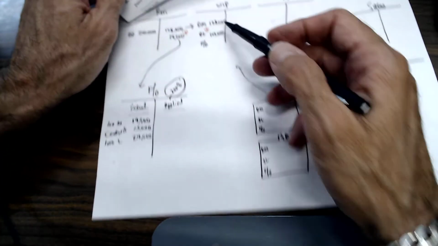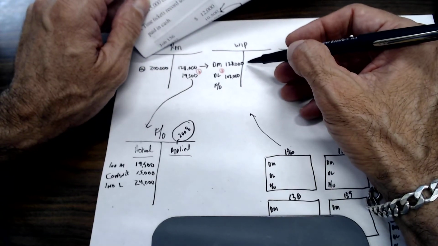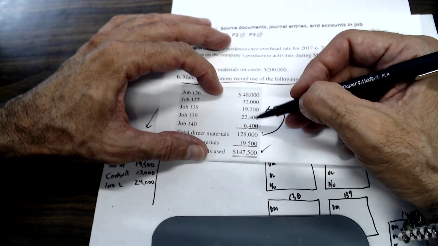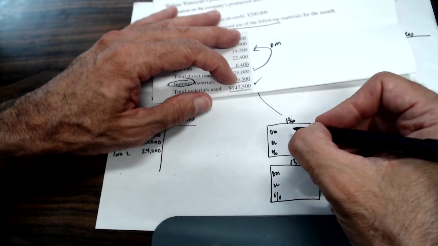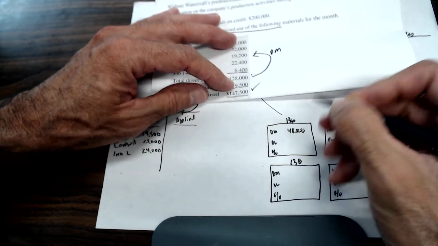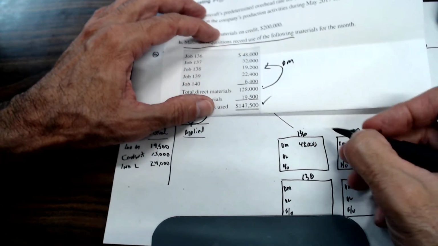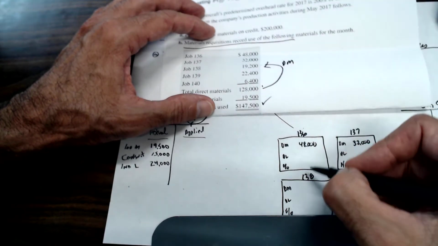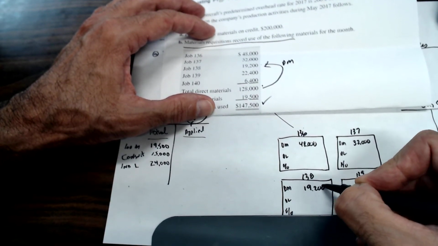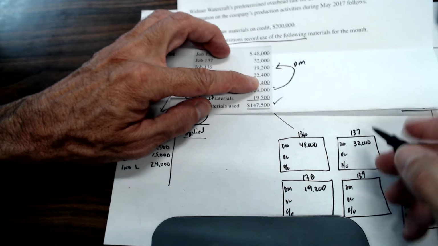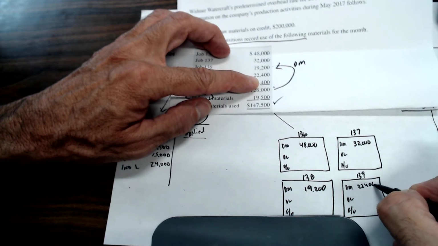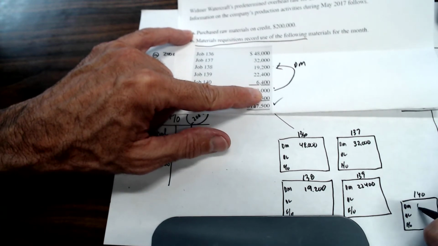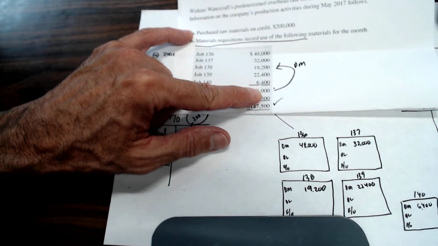And of that $128,000 of direct materials used right there, these are the jobs that it was actually traced to. 48,000 to job 136, 32,000 to 137, 19,200 to 138, 22,400 to 139, and then 6,400 to 140.